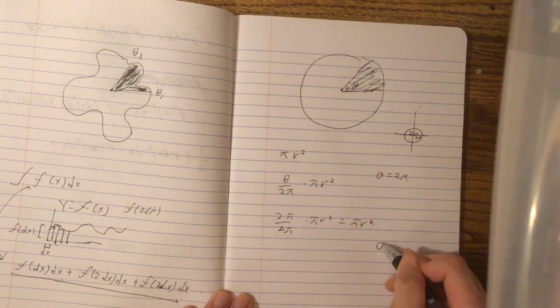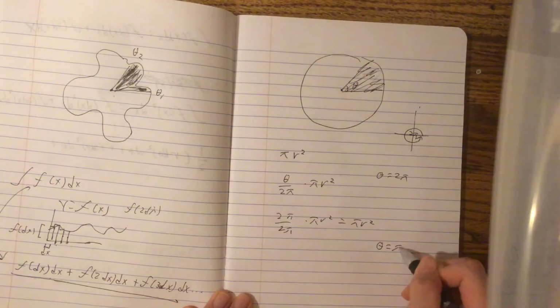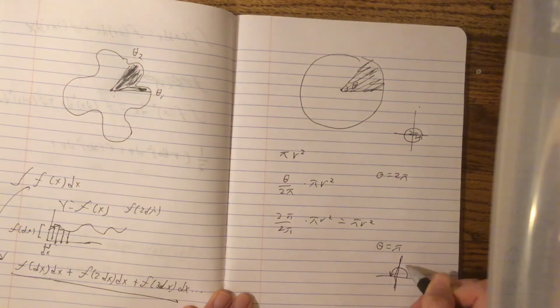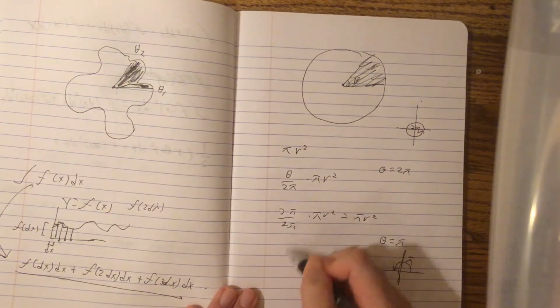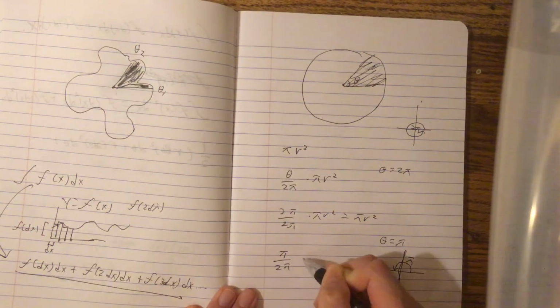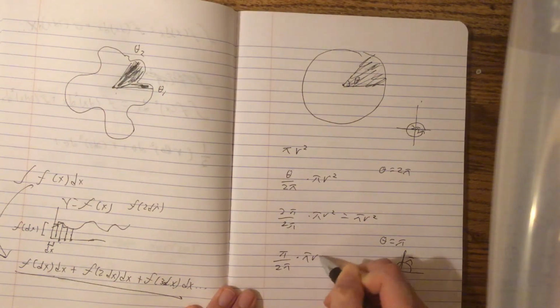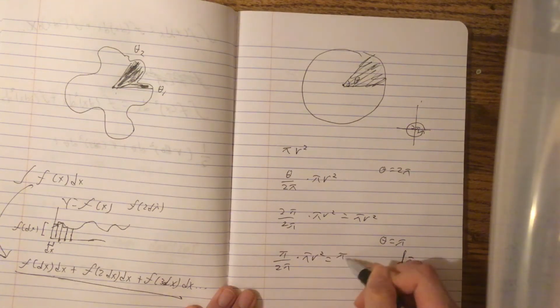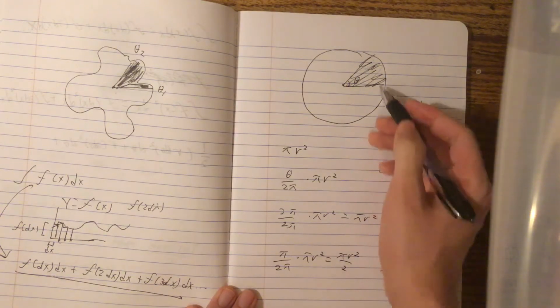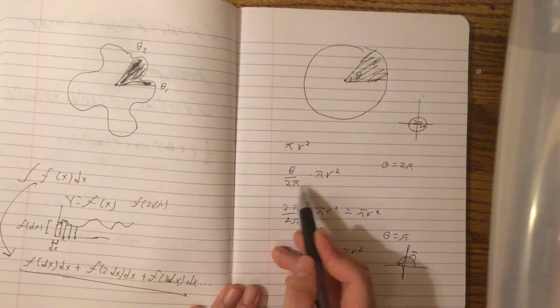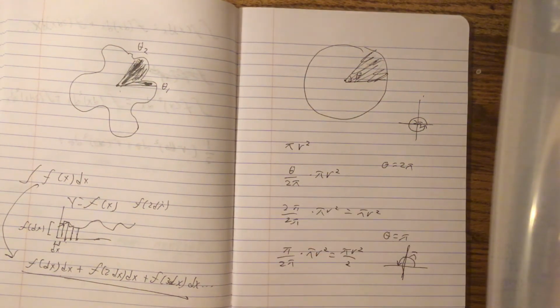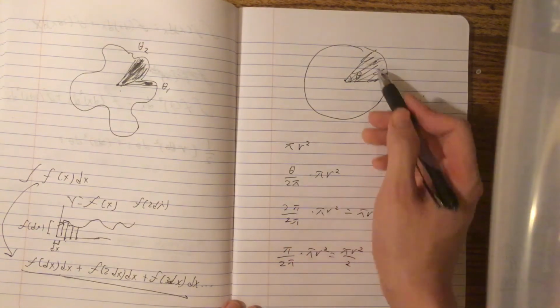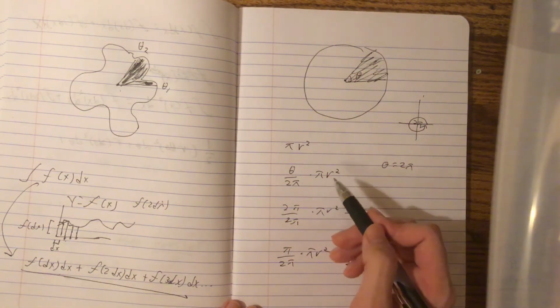If we're looking at a unit circle, 2 pi would go like this. However, if theta was merely pi, it would only be half of the circle. If we look at a unit circle, it would go from here to here, and this is pi. So if we plug in here, pi over 2 pi times pi r squared, we'd only get pi r squared over 2, which is half of the area of the circle. Hence, this theta over 2 pi times pi r squared equation works out, where theta over 2 pi is the portion of the circle and pi r squared is the full area of the circle.